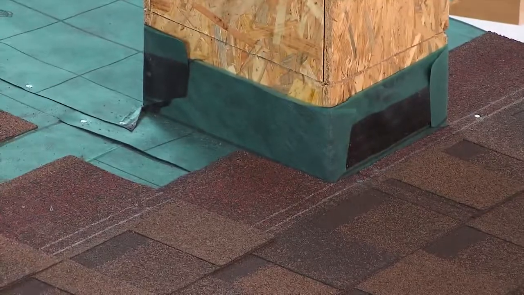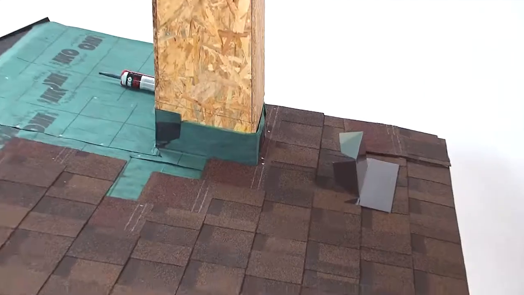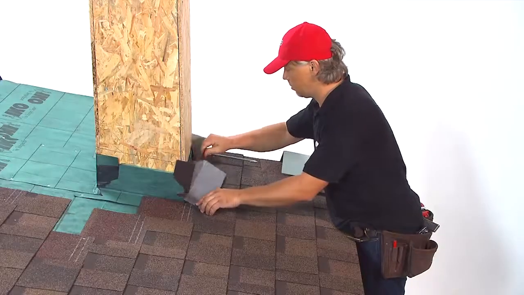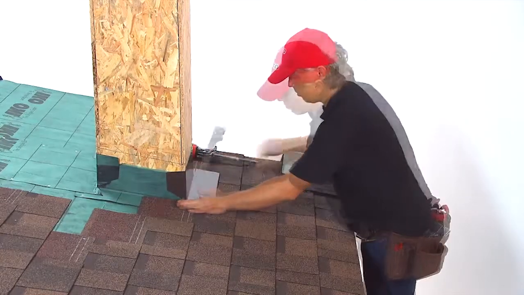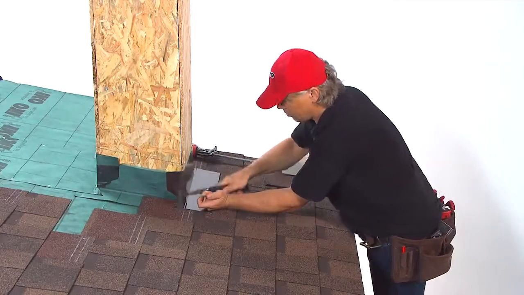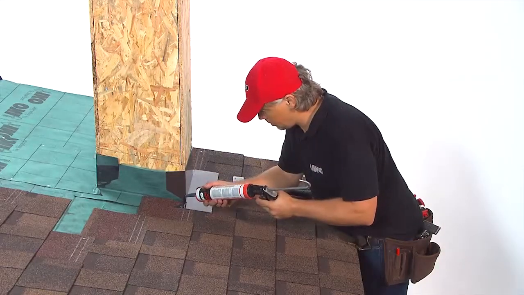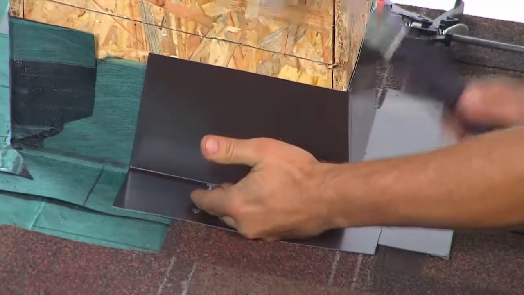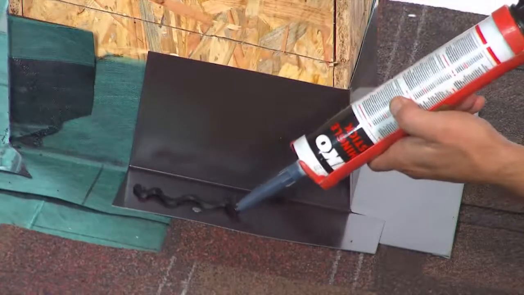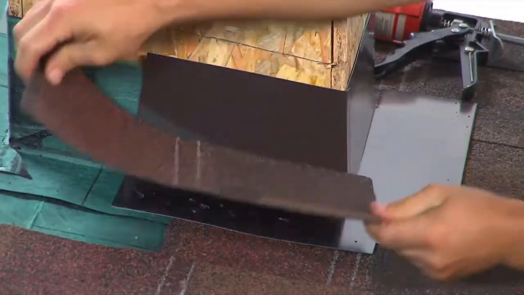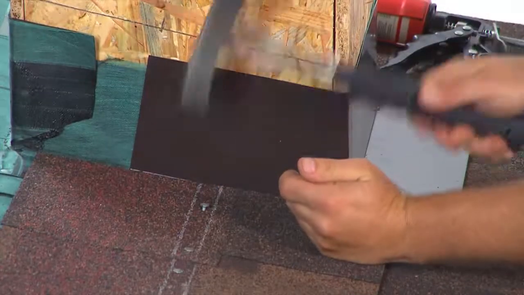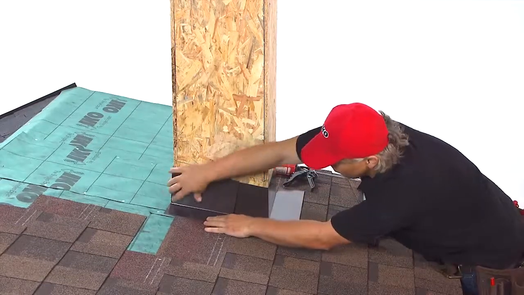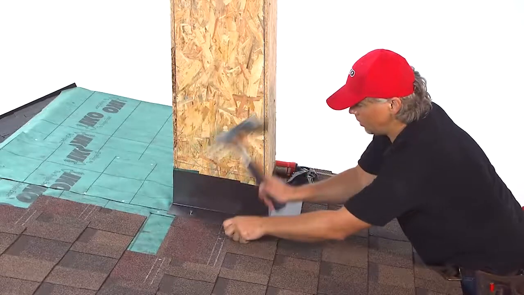As can be seen, the underlay is installed with the edges sticking up against the chimney. Roof shingles are fitted in tight against the chimney. The professionally manufactured step flashing is then placed from the bottom up, alternating with the shingles. The first piece of flashing is placed on top of the shingles. Another shingle is placed on top of that, followed by a second piece of flashing. This process is repeated until the chimney is completely covered.